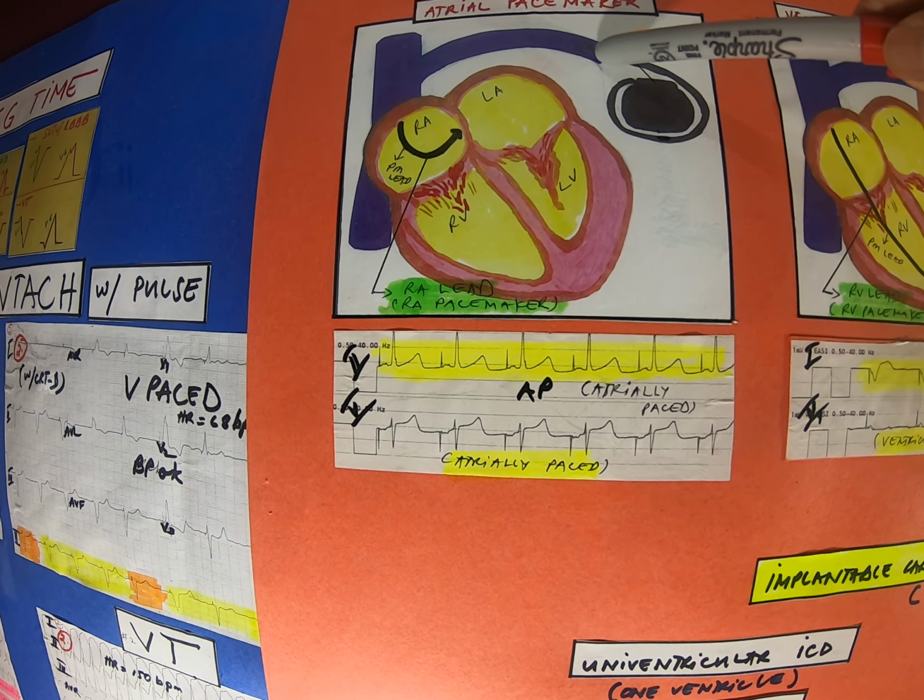And the strip here, we have an atrially paced rhythm, shortcut A-paced rhythm. If you look at that, there is a spike before the P waves. So, atrially paced rhythm. Another example of a single chamber pacemaker is the ventricular pacemaker. Here we have a generator, with one lead coming off the generator that delivers electrical stimuli to the heart tissue, to the right ventricle.